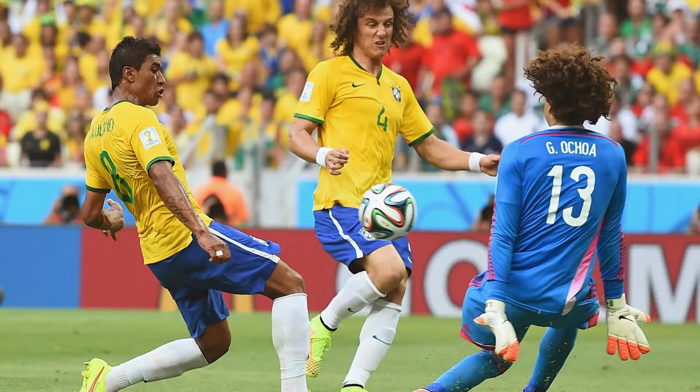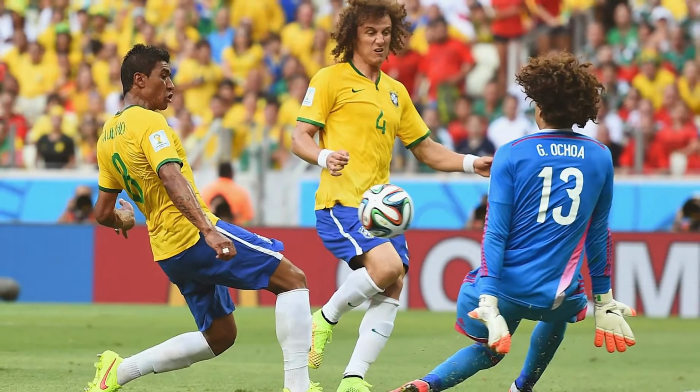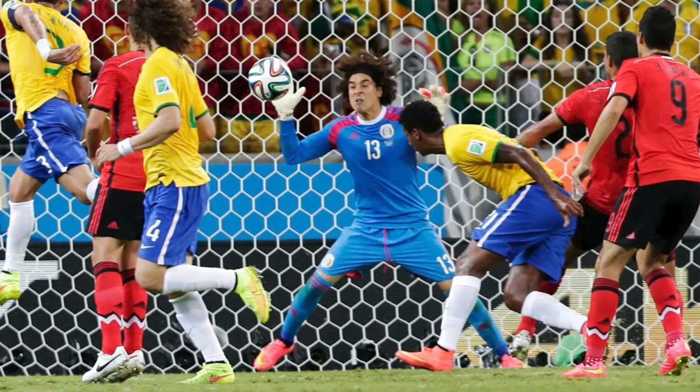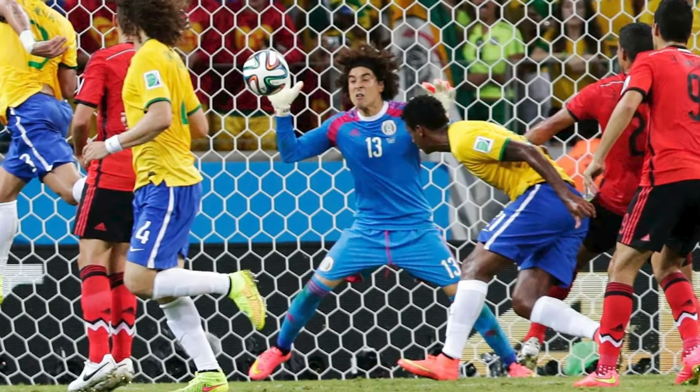Brazil 0, Mexico 0. In a great display of goalkeeping abilities, it was Mexico that were able to defend Brazil for 90 minutes. Ochoa was the star of the show, making 4 incredible saves to deny Neymar, Paulinho, and Silva, which would earn him the Man of the Match award.